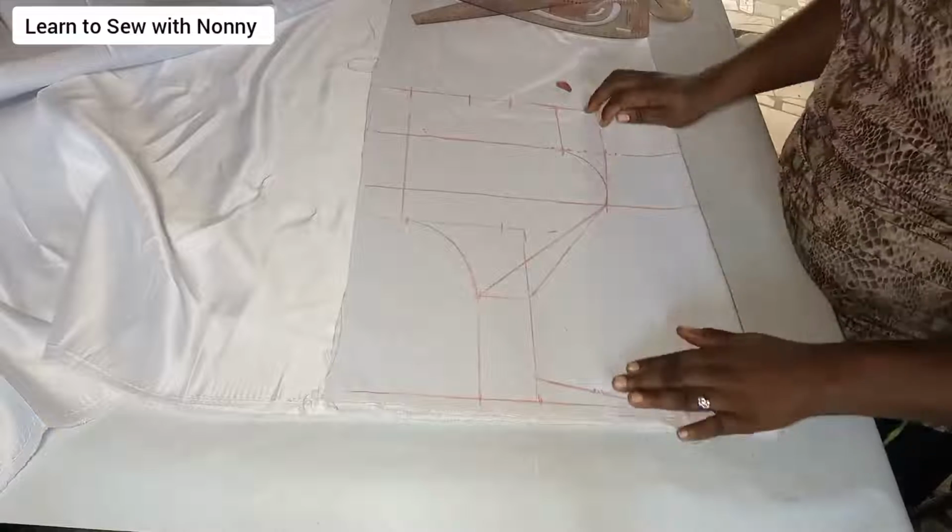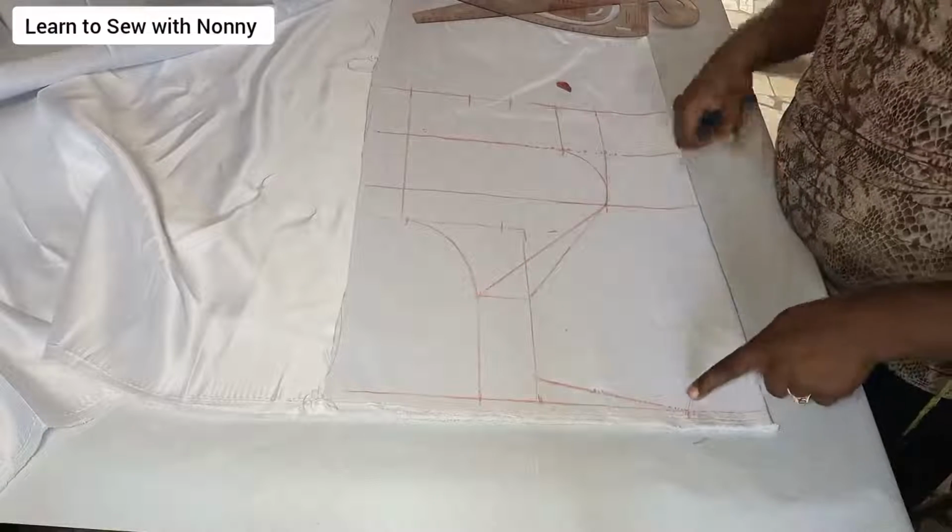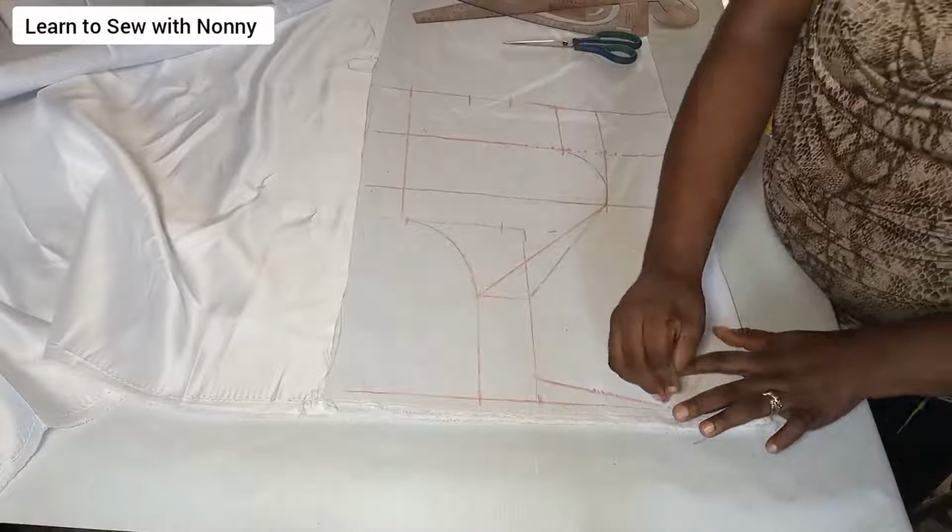I'm working with this lace fabric that you saw me keep away. It's a very beautiful lace fabric. So I'll just go through the details of this princess dart bustier.